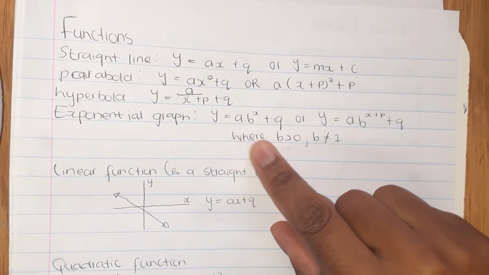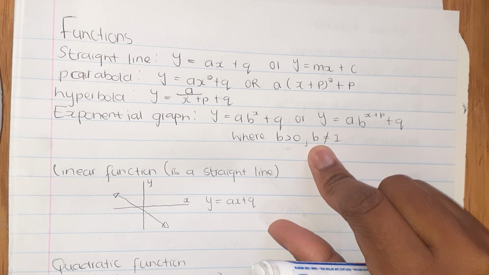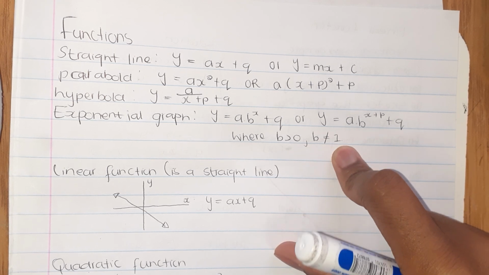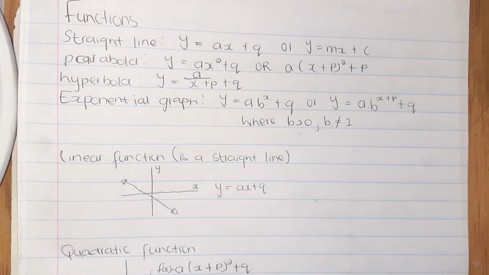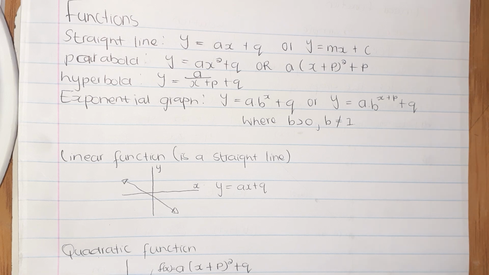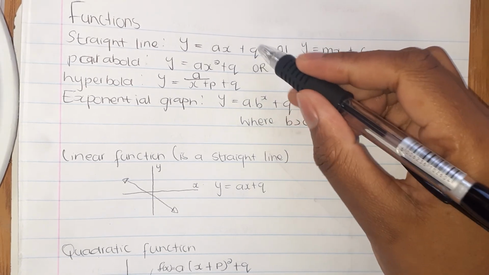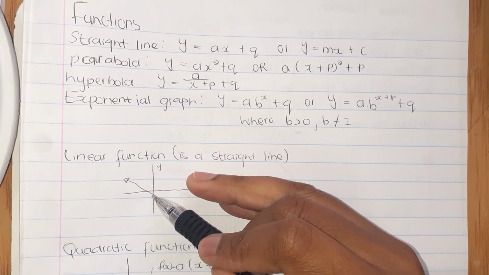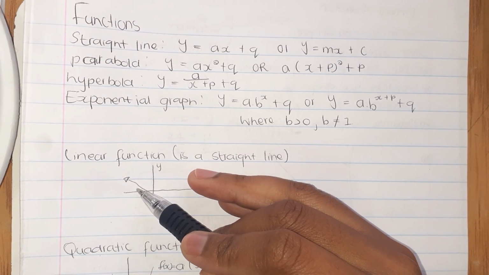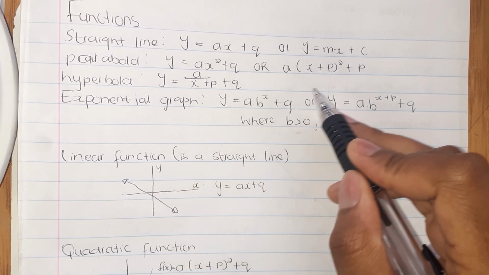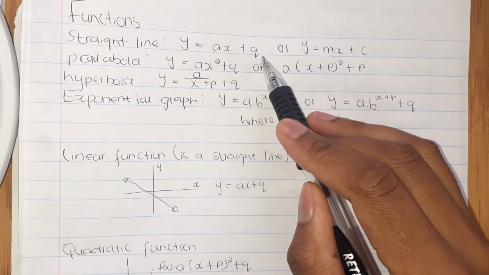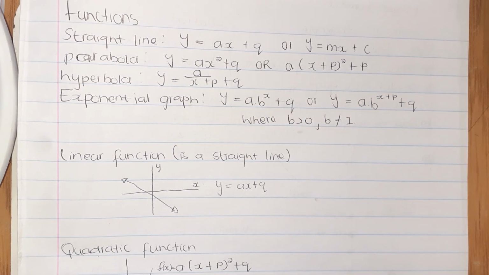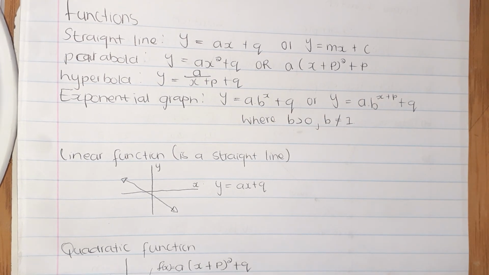With exponential graphs, b is greater than 0 and b is not equal to 1. And another thing you have to know, we can talk about this q. This q is the y value where the graph of the straight line will cut, at c or q. So keep that in mind, guys.